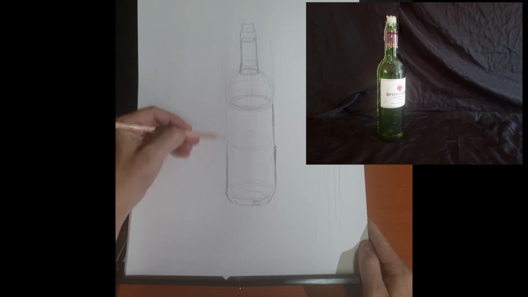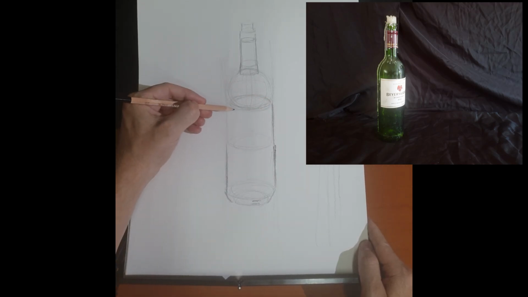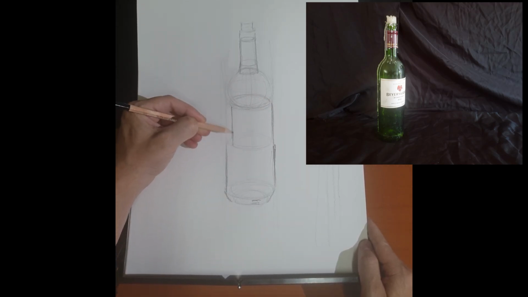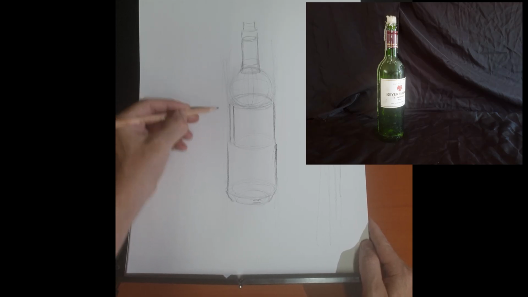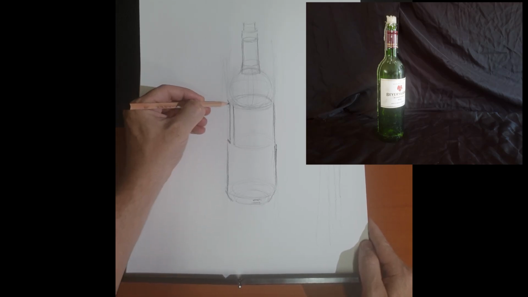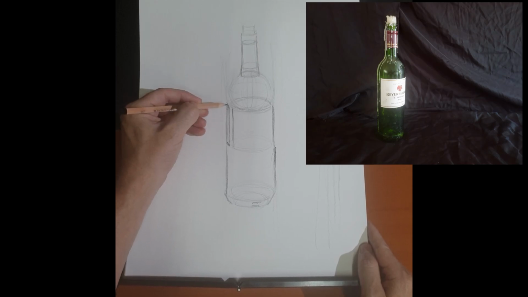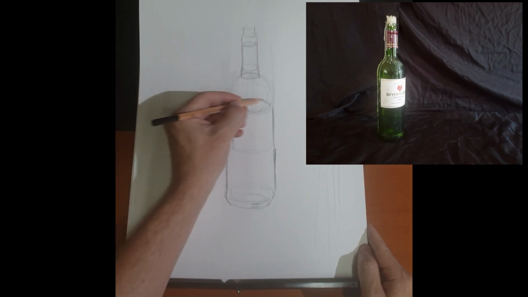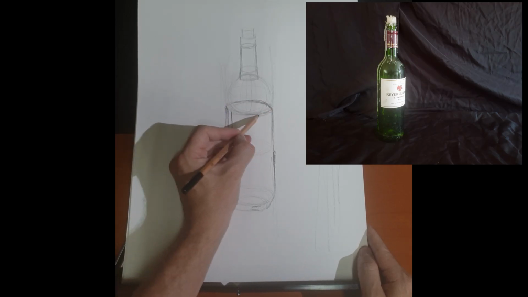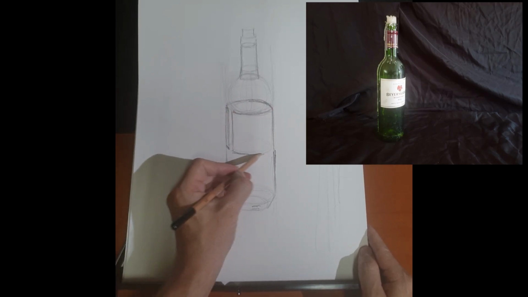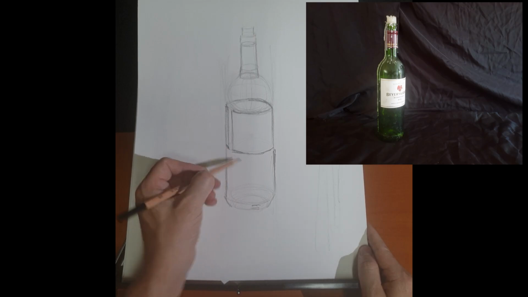There I've got the label, and because it's a label, I want to show that it's a label. There the label ends and there the label begins, and we can see the label wrapping itself around on the other side of the bottle, like that, like that, and like that.